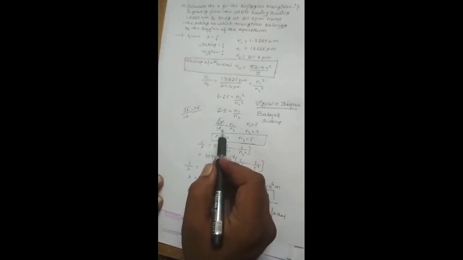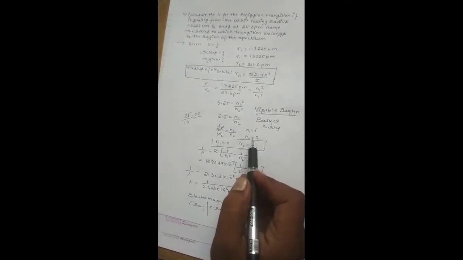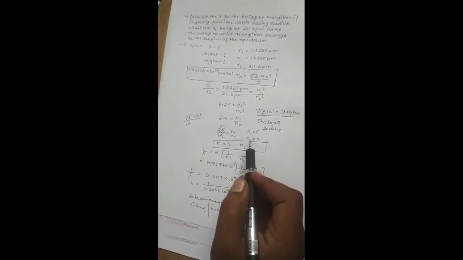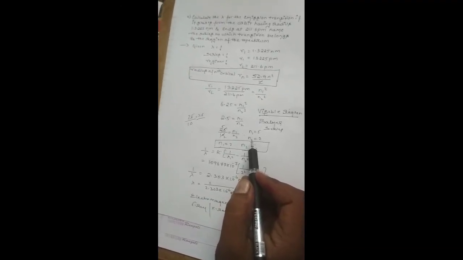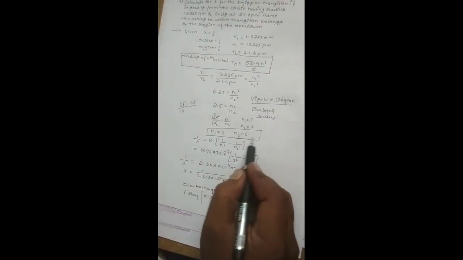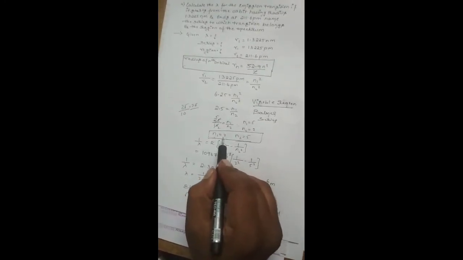Substituting, n1 is equal to 5 and n2 is equal to 2. We know that in every series the starting orbital must be lesser compared to the higher one. For that n1 is equal to 2 and n2 is equal to 5. Here we can find out that it is Balmer, because n1 equal to 2 means it is the Balmer series.